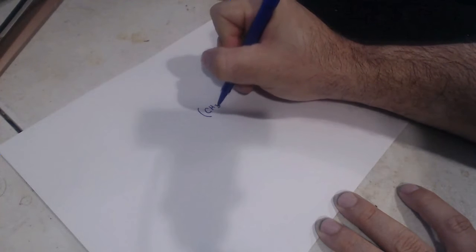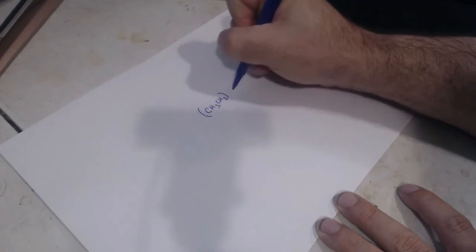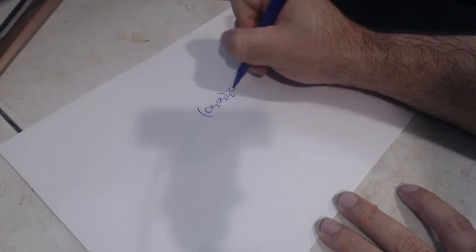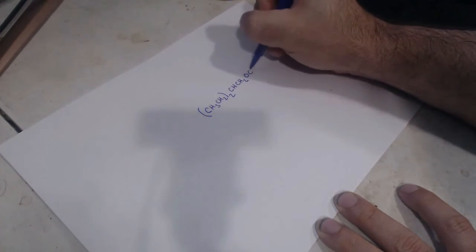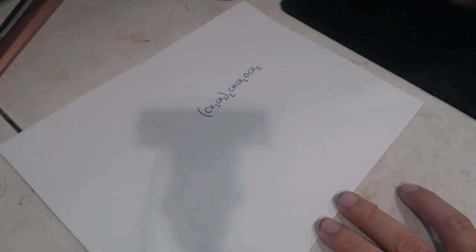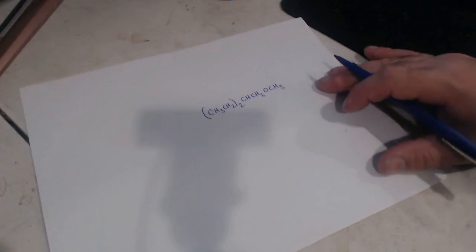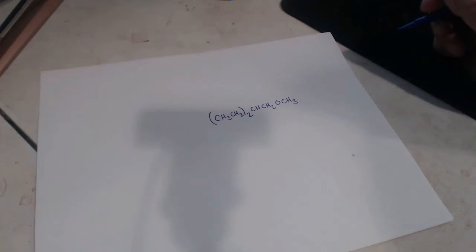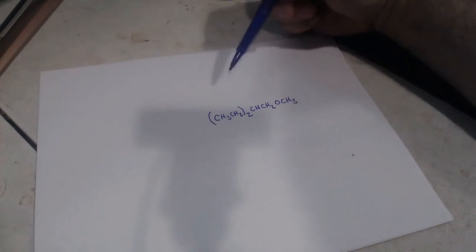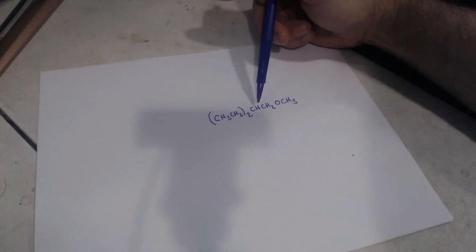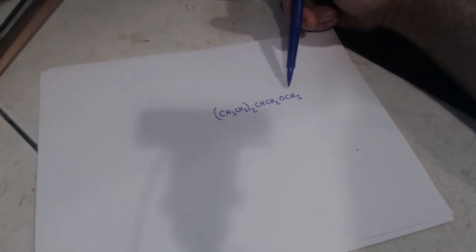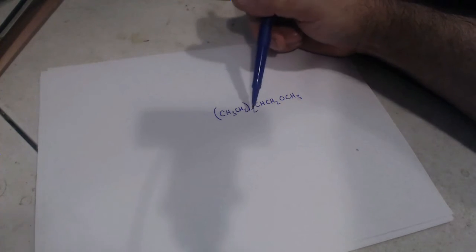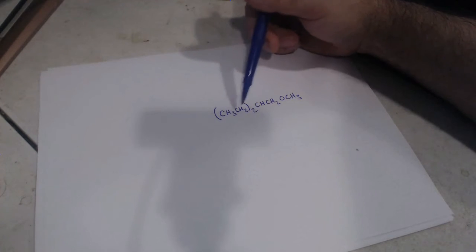parentheses CH3 CH2, 2, CH, CH2 O CH3. So let's try to decipher this particular structure. So look at some of those patterns that we saw before. Look, there's a CH, there's a CH2, here's a CH3, and here's something in parentheses. There's 2 of them, whatever they are.